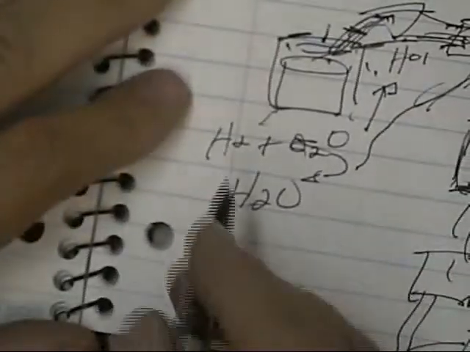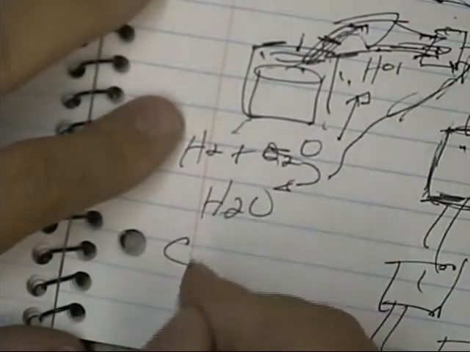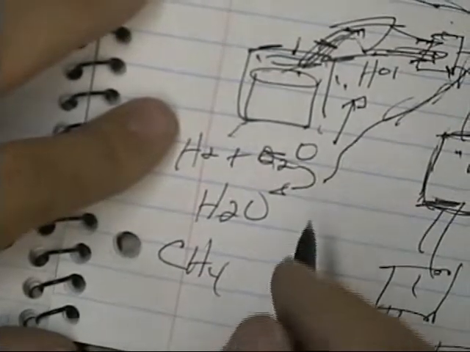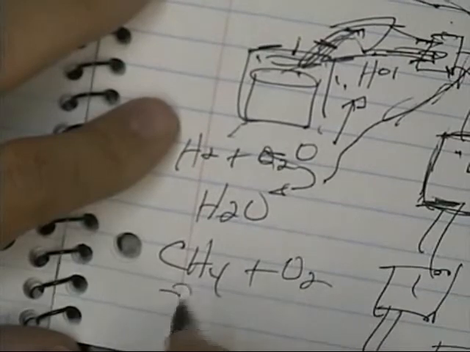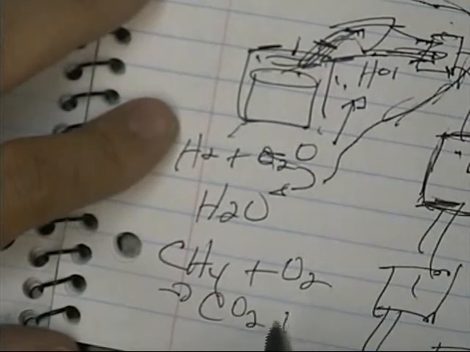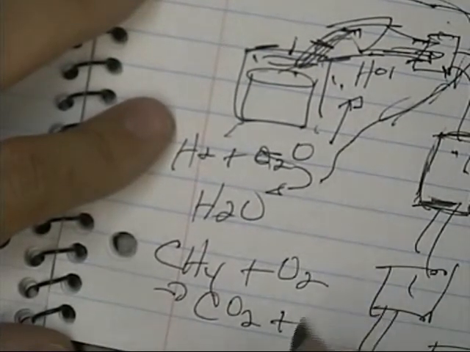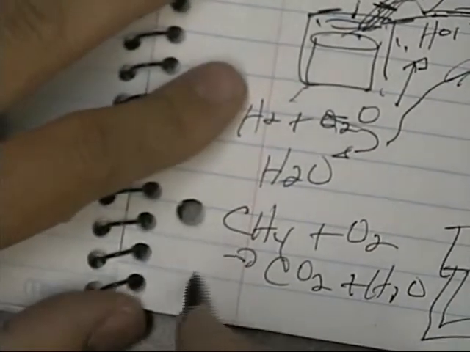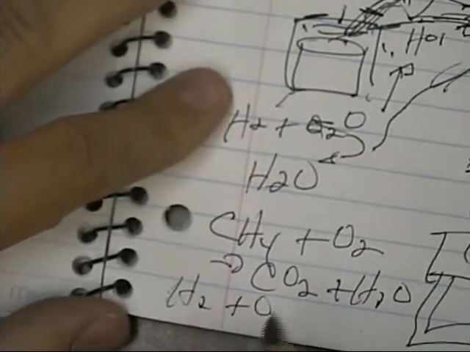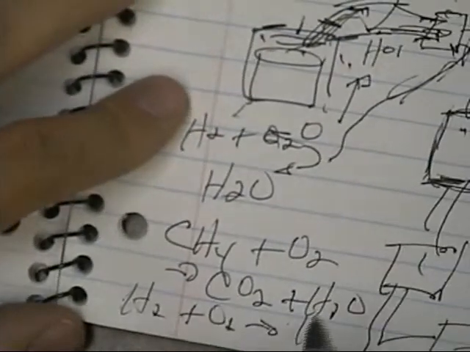Now, even if you're burning methane and hydrogen, because we talk about multi-fuel in this DVD, CH4 plus O2 yields CO2, carbon dioxide, plus water vapor. So your hydrogen is also in there, it's H2 plus O, yielding H2O.